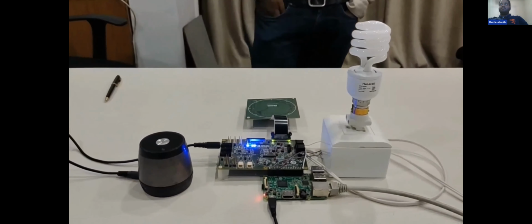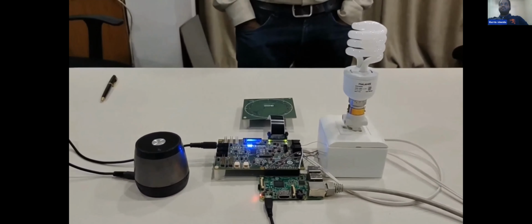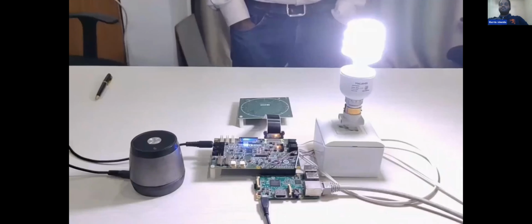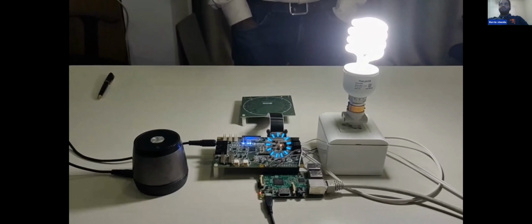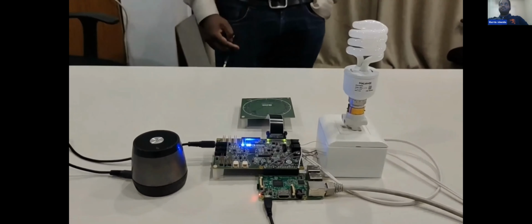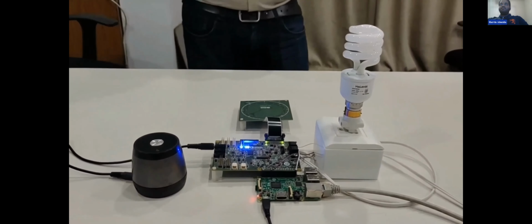Okay, let's try one more time. Hello ADI. Lights on. Yeah. Hello ADI. Lights off. Okay, so now we can control the lights. Now let me also control the speaker here. Play some music and then try to control it.